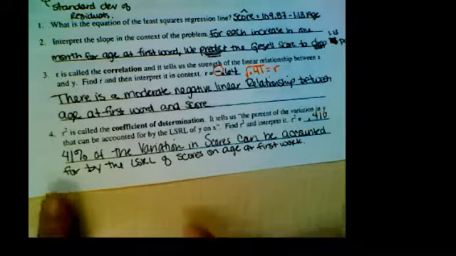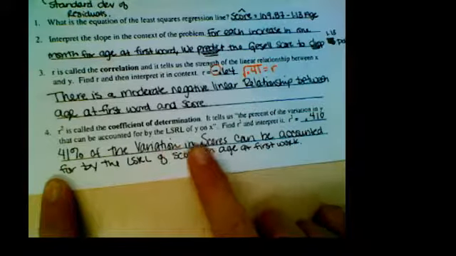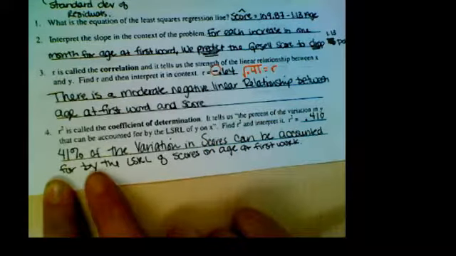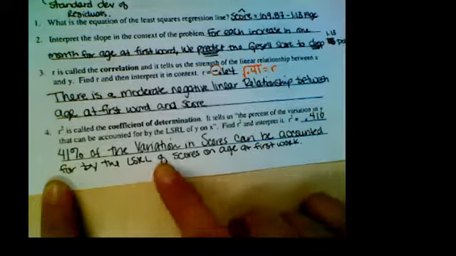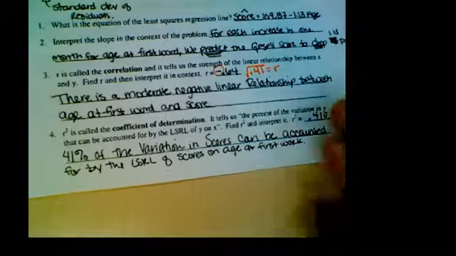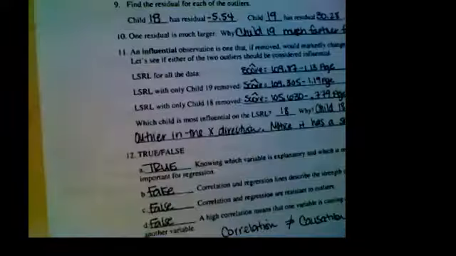So 41% of the variation in scores on the Gesell test can be accounted for by the least squares regression line of scores on age at first word. That should say word, not work. Okay? So that's just another cookie cutter that you're going to want to get in your brain and memorize, because it's always going to be the same. You're always going to talk about that variation of y.